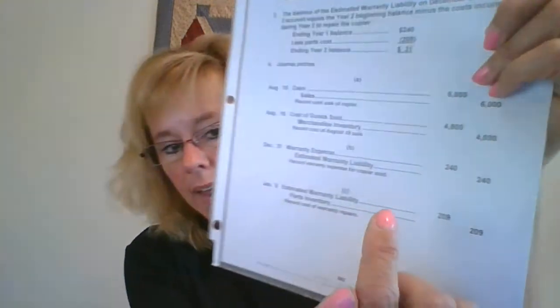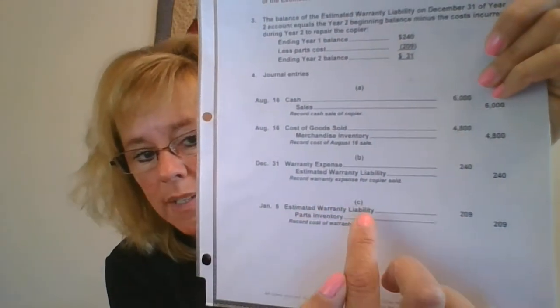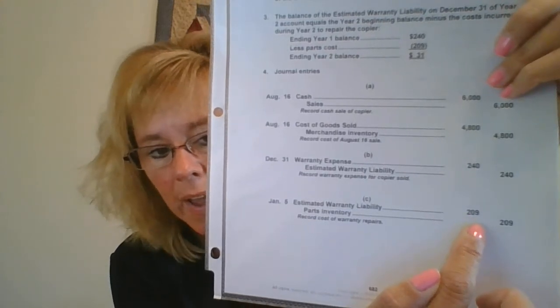And so we take the money out of our estimated warranty liability. In this case, it was $209. And then we went to the back room. Let's say it's a copier. Yeah, this is a copier in this case. And we had to have $209 worth of parts to fix the copier.